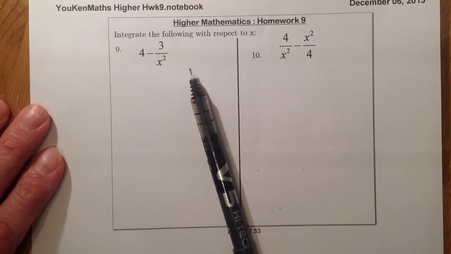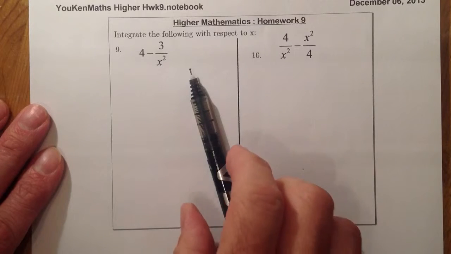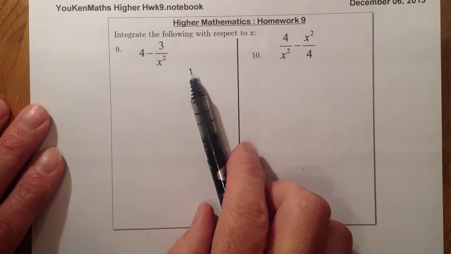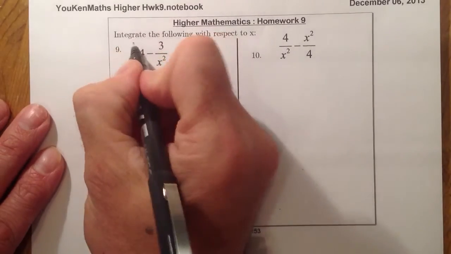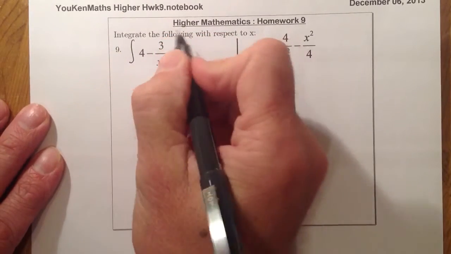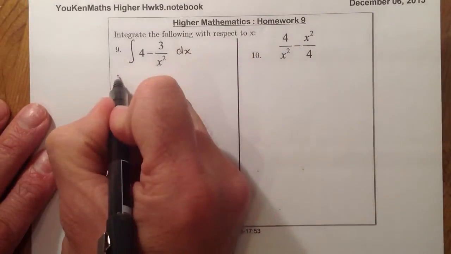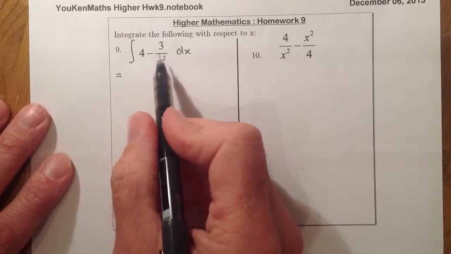This is Higher Homework 9. I'm going to do questions 9 and 10 here. Okay, so what we're doing is we're integrating the following with respect to x. So I'm just going to write my integral sign there, and what I'll have is the dx.